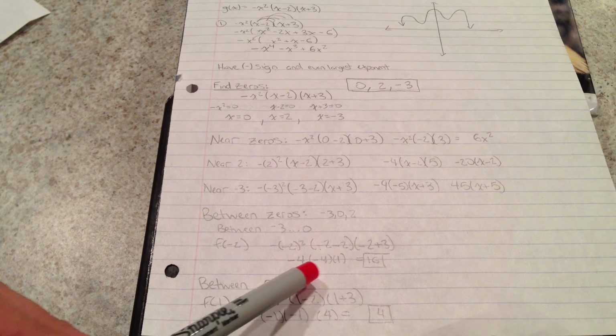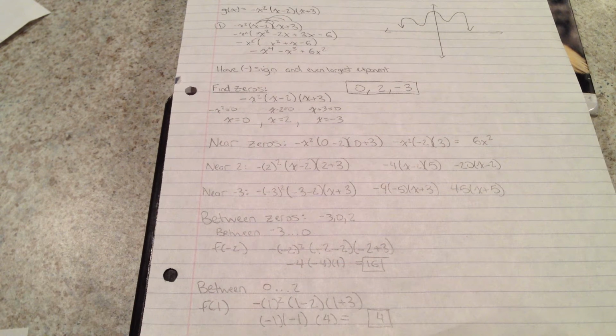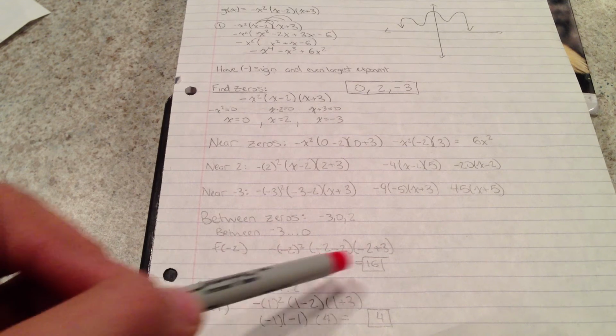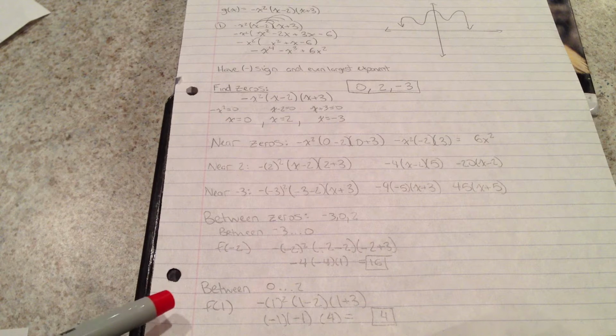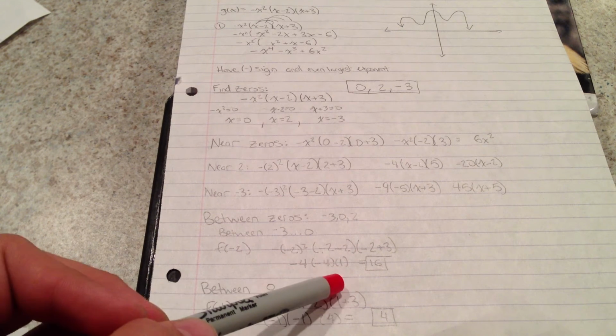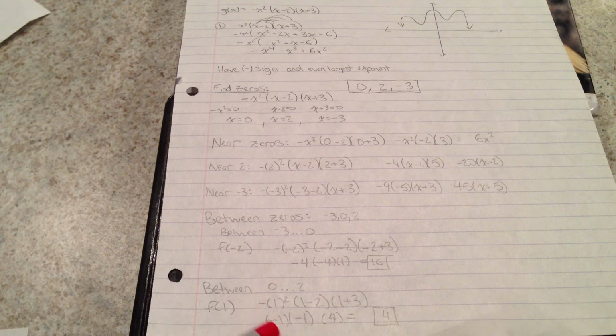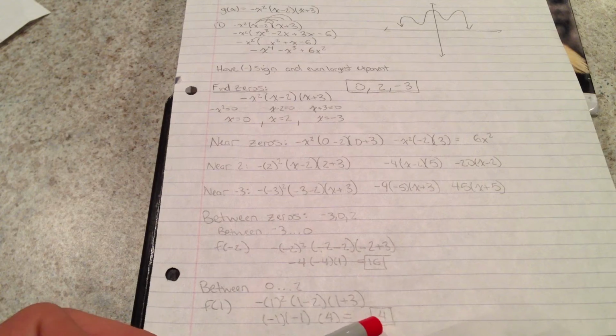Then you get negative 4 times negative 4 times 1, which gives you 16. So we know our point will be (negative 2, 16). And then between 0 and 2, I just chose 1. Plugging this in for each x, you get negative 1 times negative 1 times 4, which gives you 4.